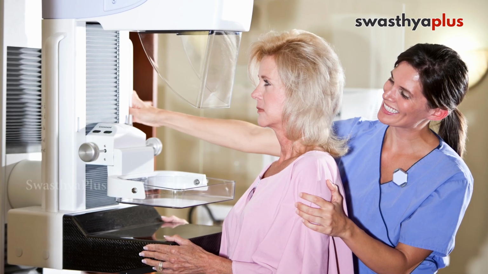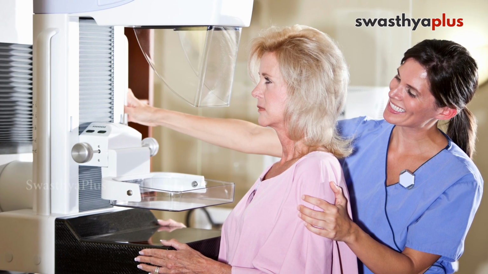So once a lady turns 40, she should go for annual screening mammograms every year. And if it is negative or normal for 3 consecutive years, then she can go for it once in 3 years.